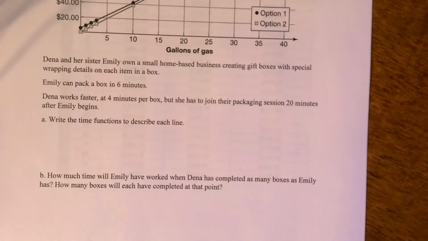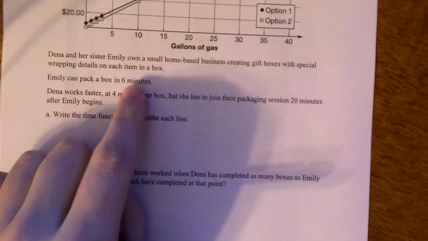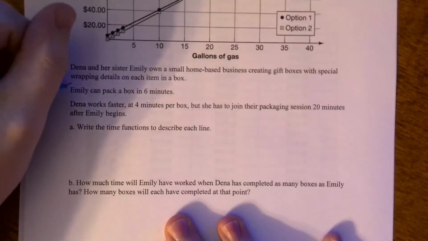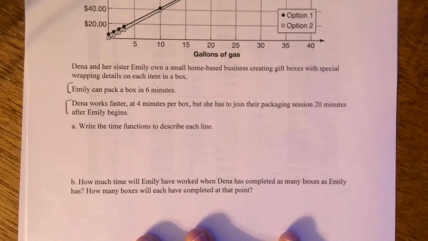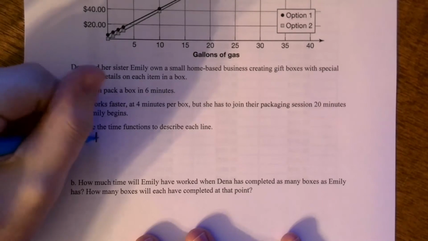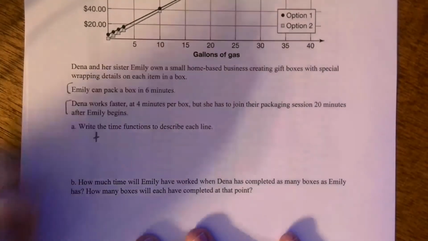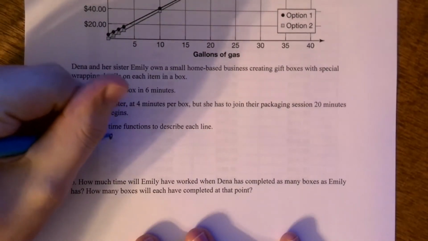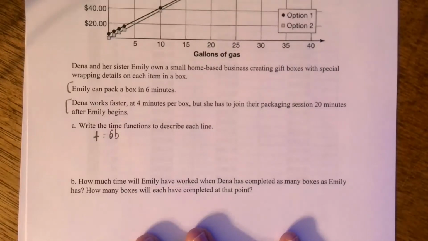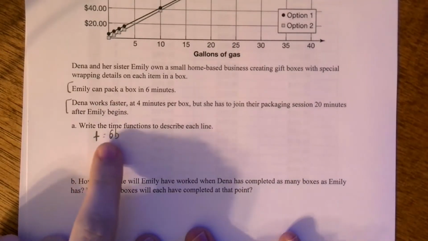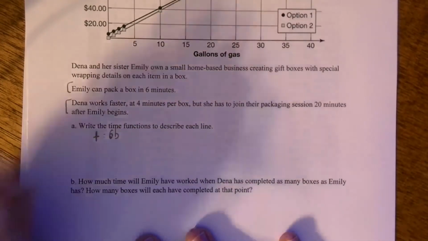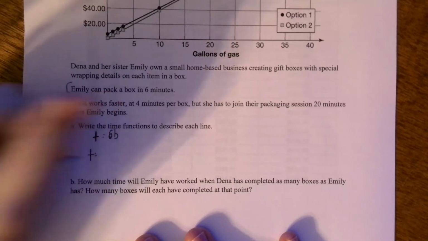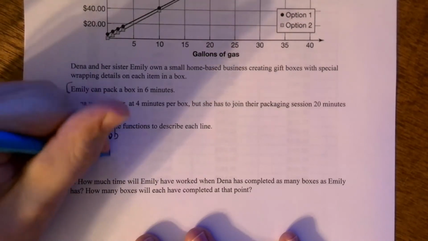Okay? So I want to know if I can write the time functions to describe each line. So I want to describe how Emily packs boxes and how Dana packs boxes. So I'm going to say the number of time it takes, so time t, and this is for Emily. Well, it takes her 6 minutes for each box, right? So the amount of time that she spends is 6 minutes per box. Okay? And then similarly, Dana, the amount of time it takes her, well, it takes her 4 minutes per box.